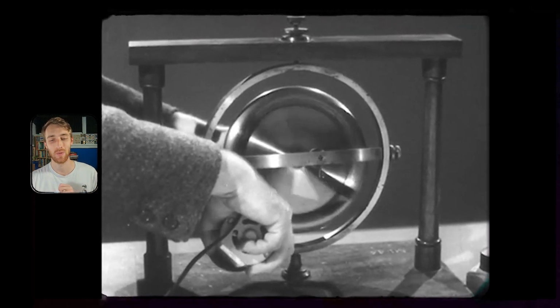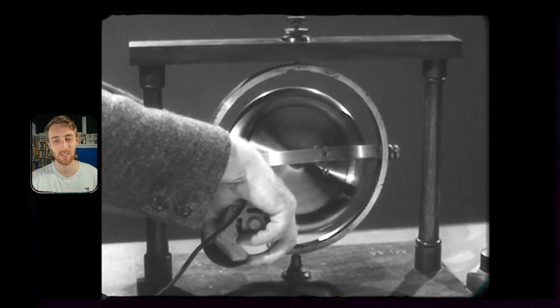Oh, see, now he's not doing it by hand. Now he has a little electrical instrument to spin this thing up. That's funny.